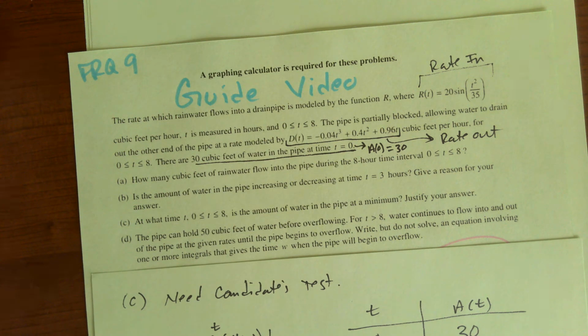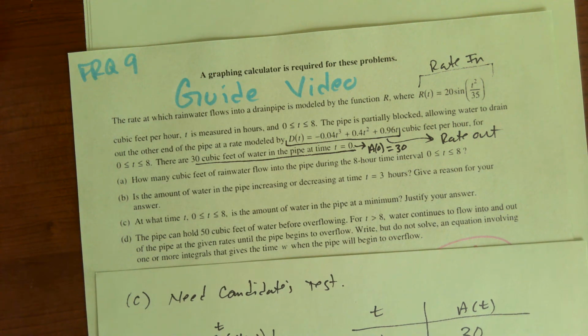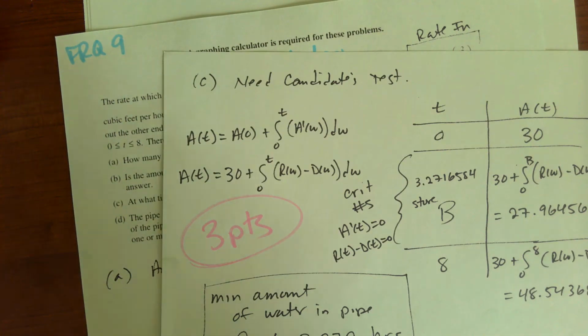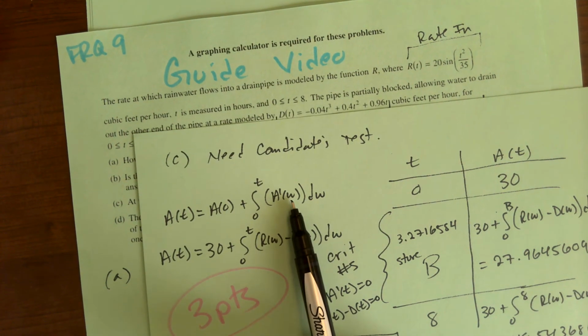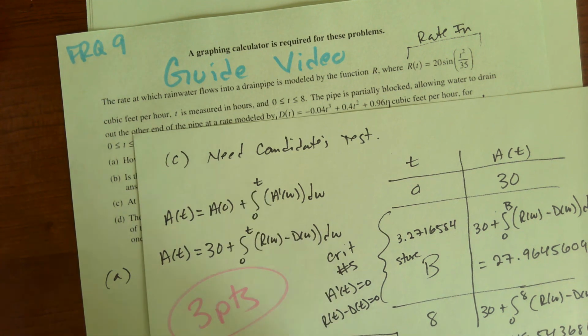Write, but do not solve, an equation involving one or more integrals that gives the time W when the pipe will begin to overflow. Okay. Oh boy, this is kind of tricky right here, because I usually use W for the input, but W is the time. So it's going to have to be like up there.